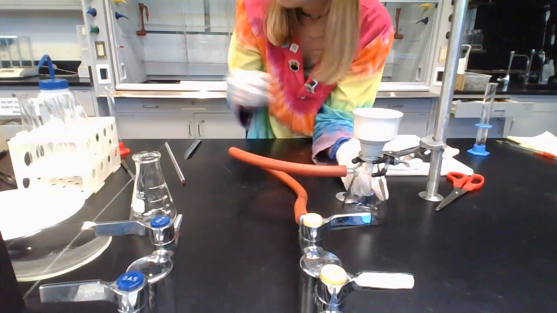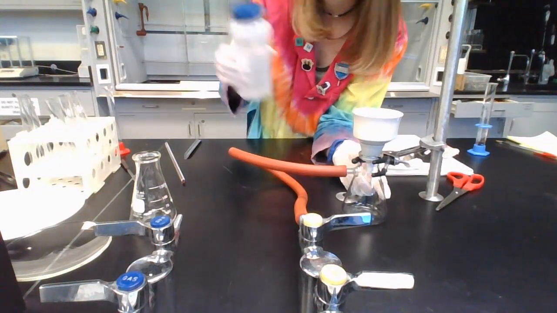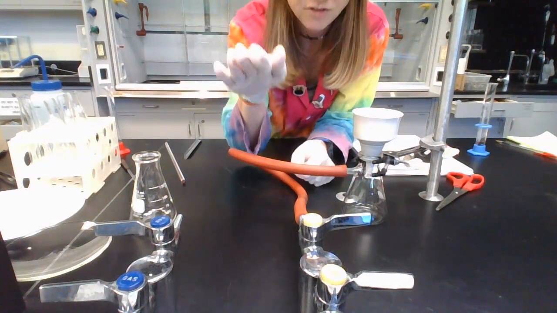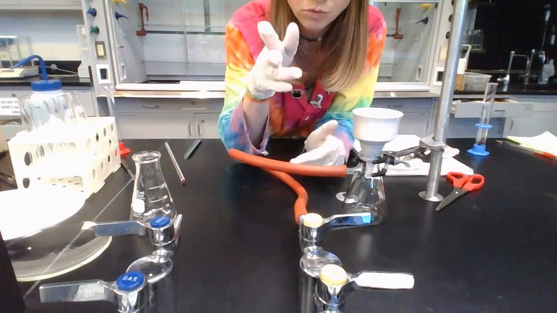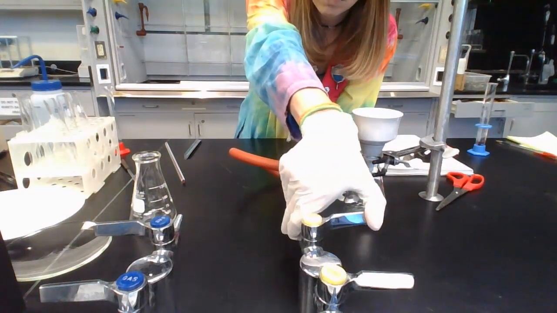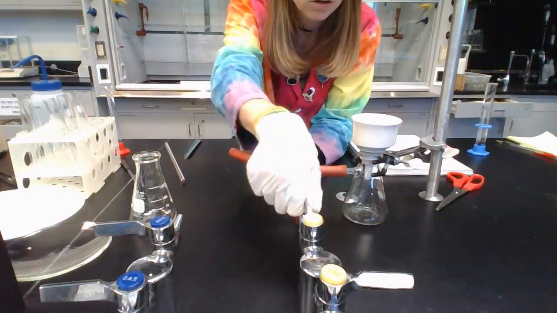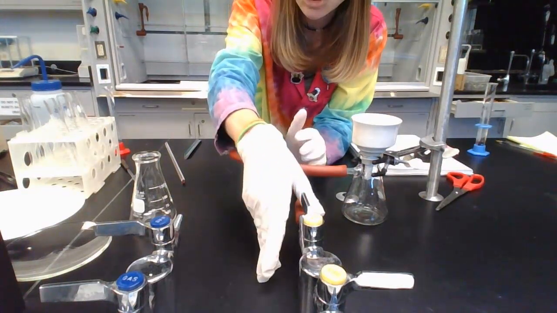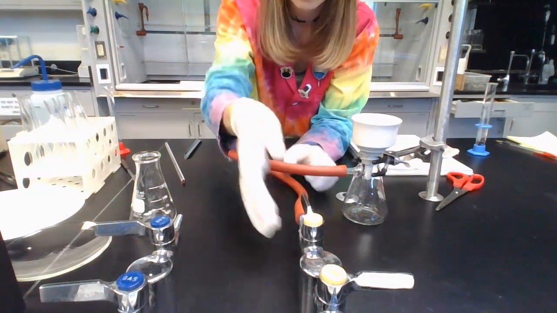So we're going to start by just spraying some deionized water on it, because what I want to do here is wet the filter paper so it sticks, so no solid can get underneath it. So when you're ready, you just turn the vacuum 90 degrees. And I don't know if you can hear the little bits of sound. Okay, so when you're ready to shut off the vacuum, so like at this point, it's pulled the liquid down, there's nothing else to do.